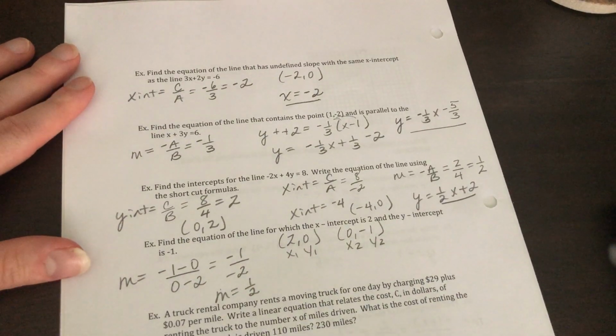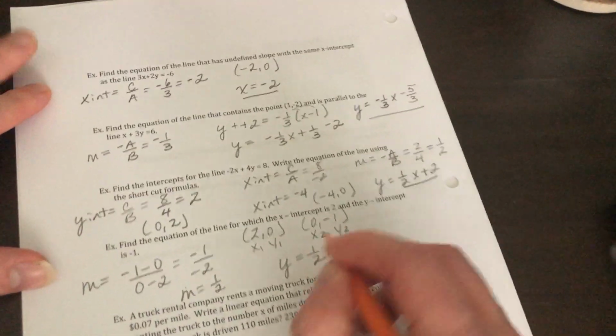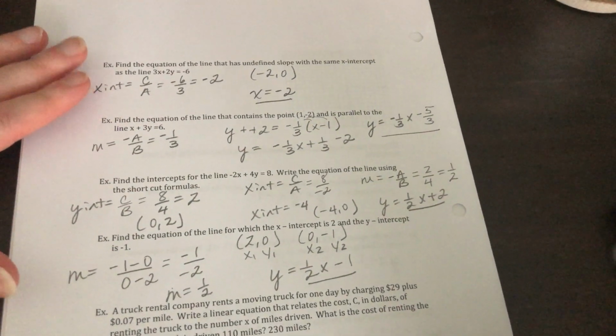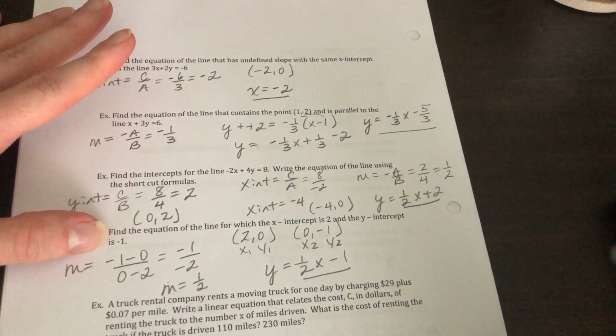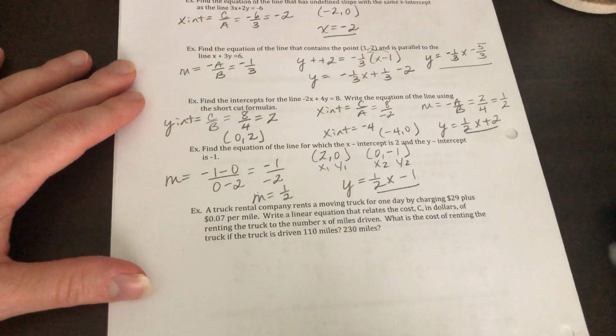Okay, so our equation of the line is going to be y is equal to 1/2 x minus 1. Now the reason why I don't have to plug in a point is I'm already given the y-intercept. The y-intercept is a negative 1. That's my b. Okay, last example problem.